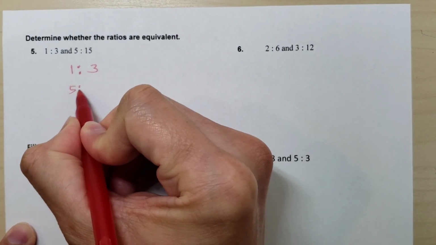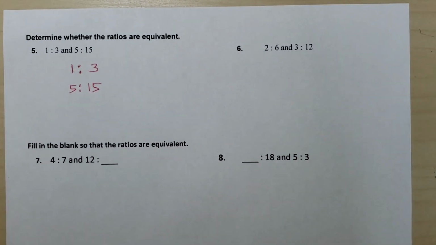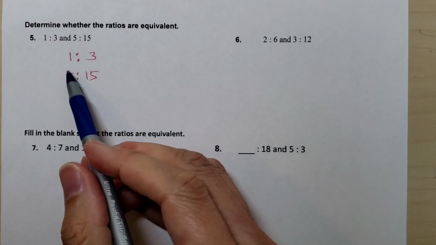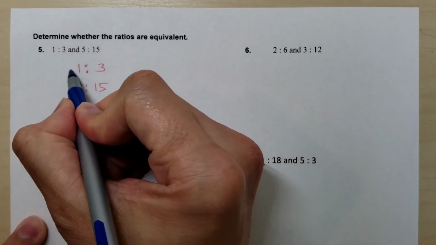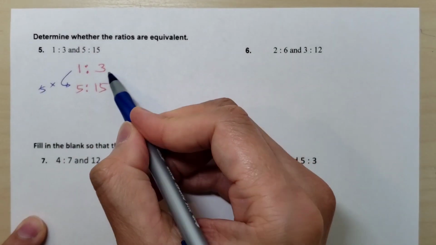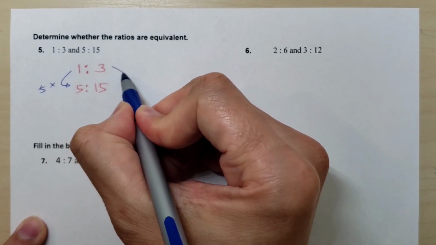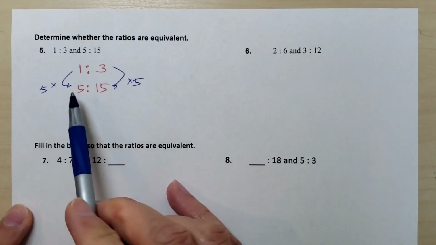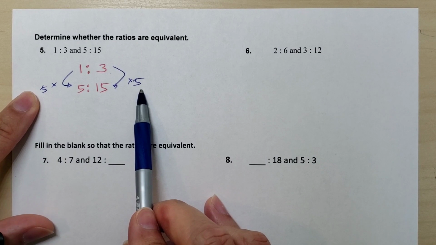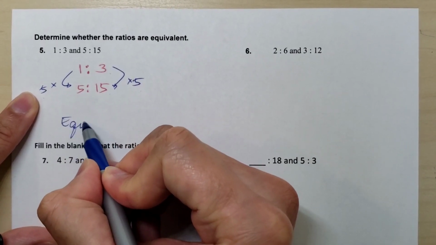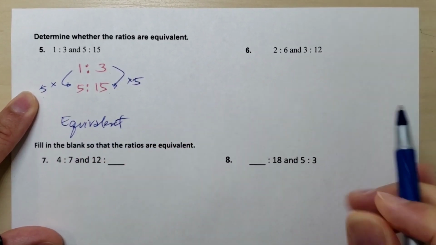Compare that to 5 to 15. So I'm lining them up. Now, what did you multiply to 1 to get 5? And we know it's times 5. What did you multiply to 3 to get 15? And we know it's times 5. Are we using the same number to multiply? Yes. So these ratios are equivalent.